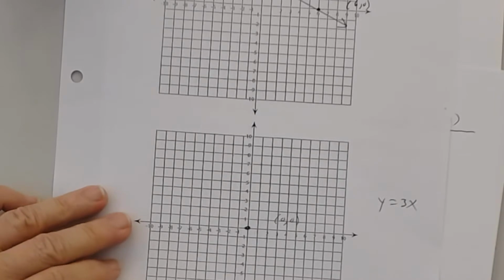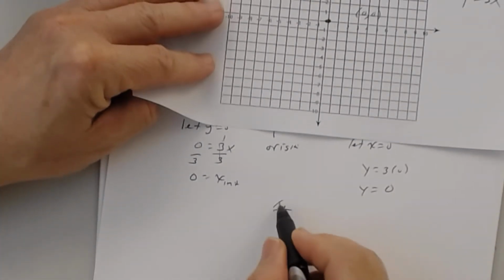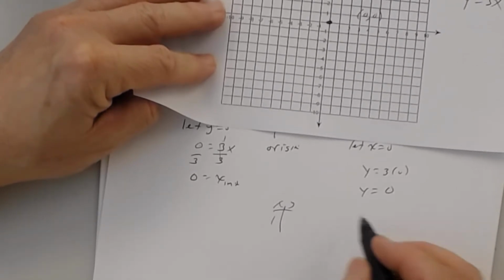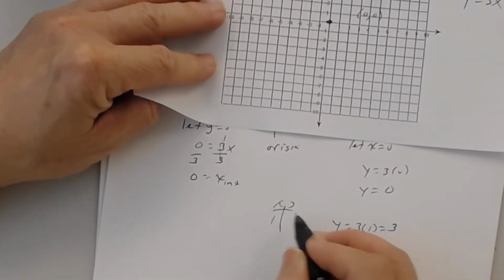So if I want to find another point, just one more point, then what can I do? Plug in a number for x. Remember that t-table? Plug in a number for x. So you're just going to say let x be, let's say what? 1. Okay. If x is 1, I get y equals 3 times 1, which is just 3.